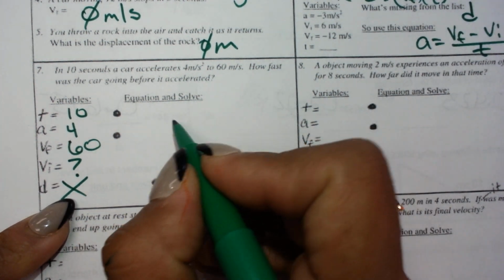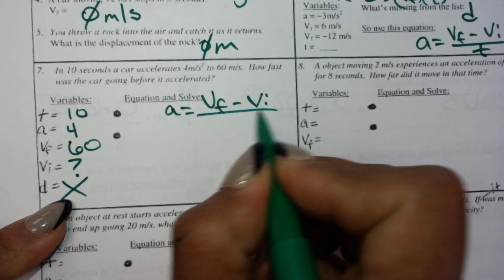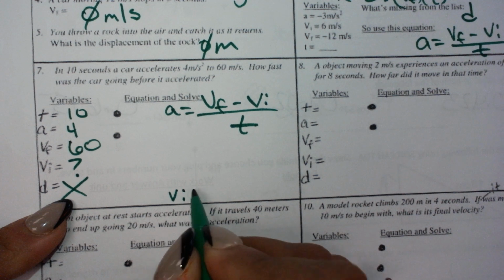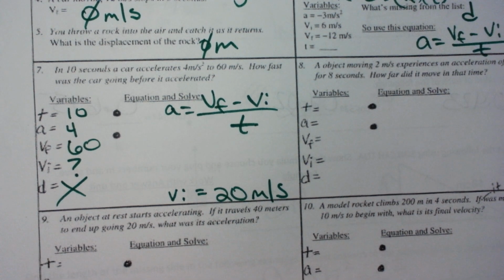Now, if distance was never used, talked about, or discussed, A equals VF minus VI over T. Plug in your numbers when you do that, then VI actually comes out to 20 meters per second when you do the math. So it comes out perfect. The math works just right for us, and you should have got the correct answer of 20, okay? The correct answer of 20.